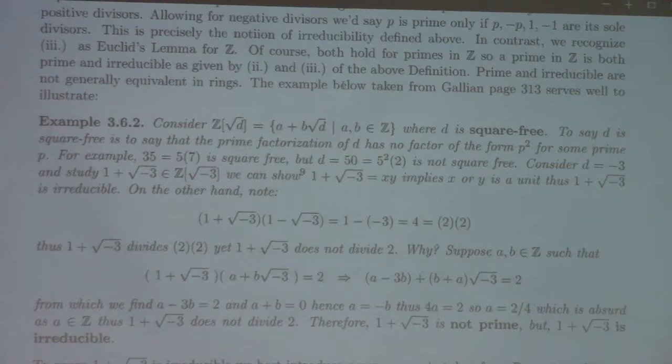Now that's not immediately obvious to me. Here's why. Suppose it did divide 2, right? Suppose that the product of this and that was 2. Then if you multiply it out, that would give us this equation, which gives us that a minus 3b is 2 and b plus a is 0, which means a is equal to minus b, which means that 4a is equal to 2, so a is equal to 2/4. That's kind of hard to do in the integers. So 1 plus root minus 3 does not divide 2. Consequently, it's not prime.